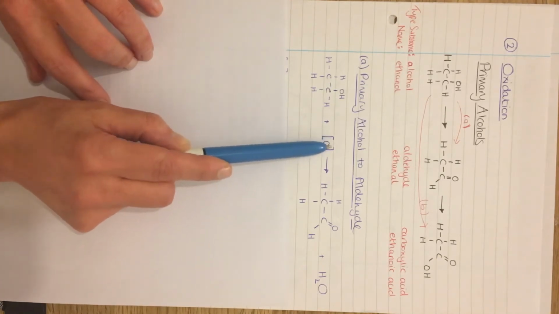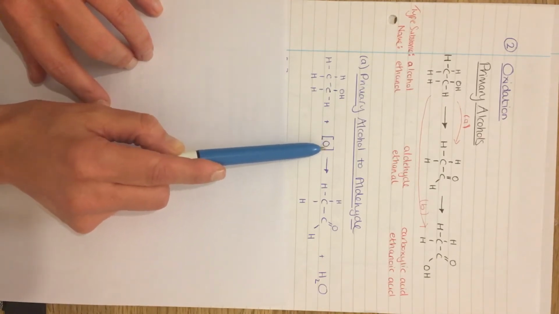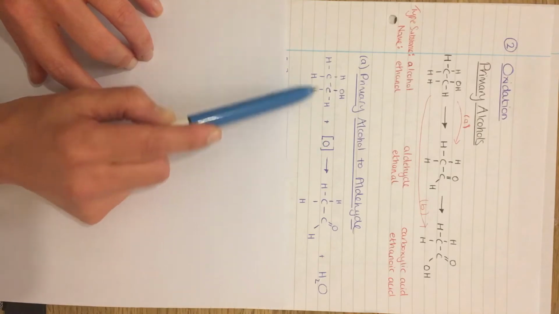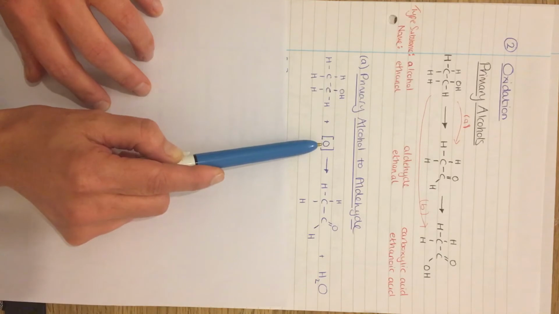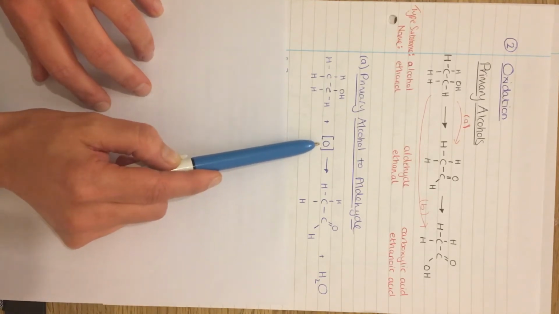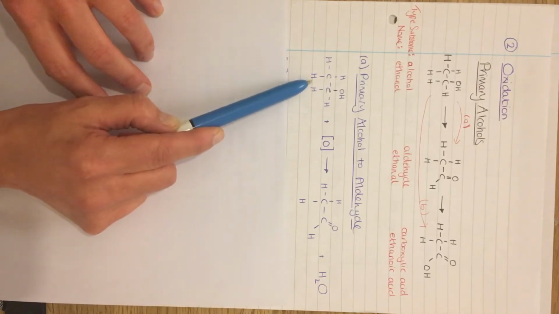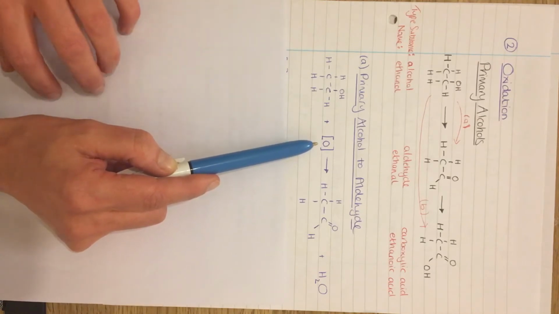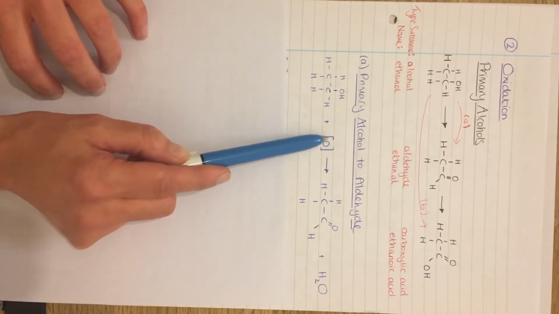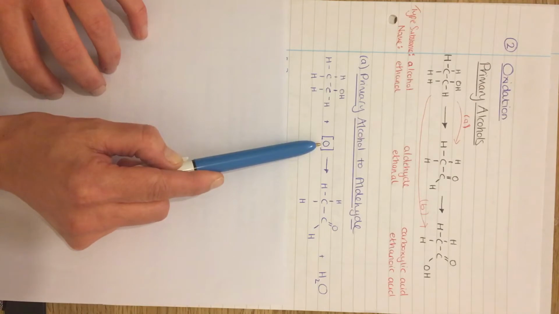The reason we do this is because the substance that we add to cause this reaction to occur is providing an oxygen atom. Now, the formula for the substance, as you'll see in a moment, is a little bit complicated, and it's not really relevant to what's going on with the organic chemistry. All that matters is that this oxidizing agent is providing an oxygen atom.